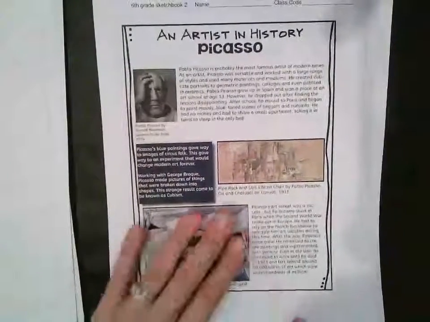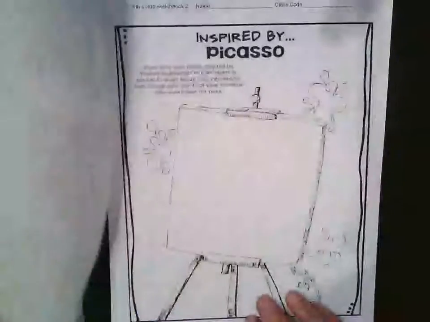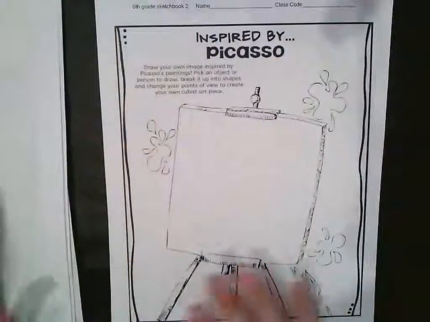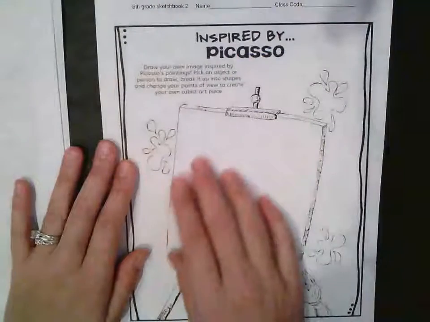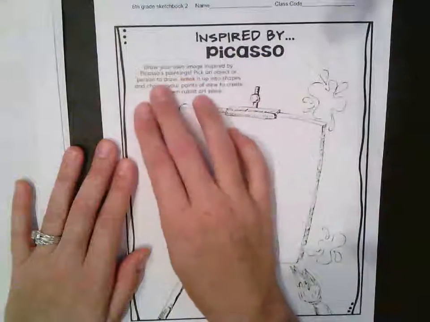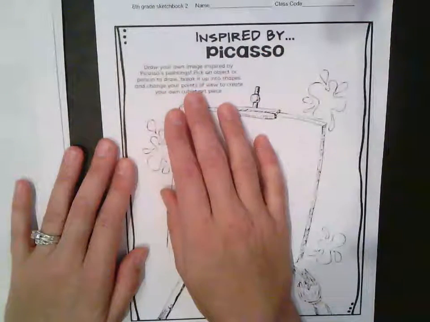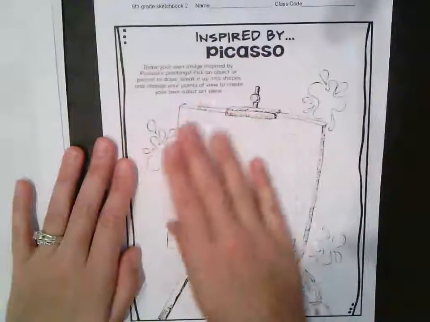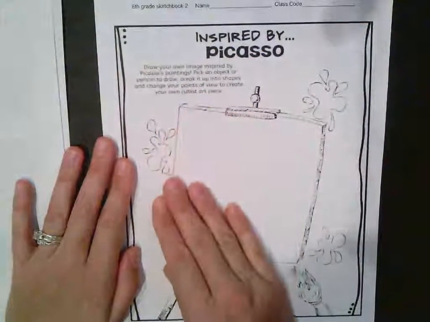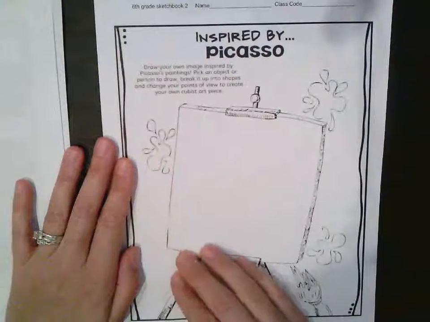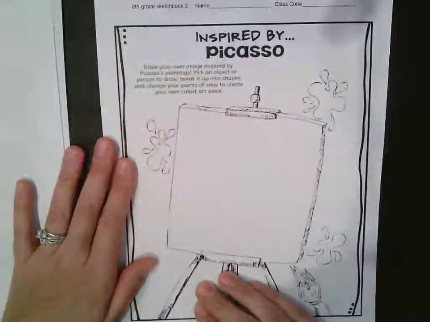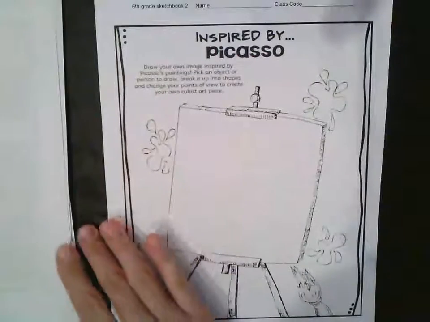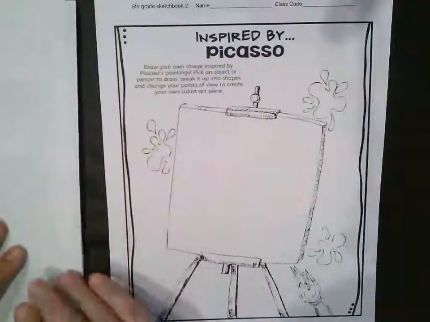We are going to take our own version of Picasso's art and create a drawing of our own. Pick an object or person to draw. This can be in the classroom, this could be at home, wherever you're at when you're doing this art project. Pick an object or a person, and now we're going to break it up into shapes, changing our point of view to create our own Cubist artwork.